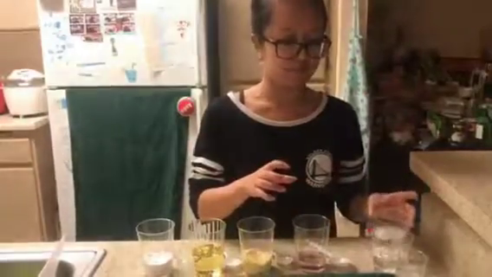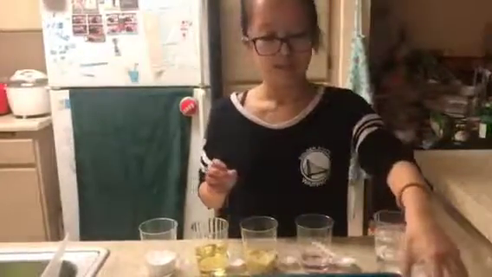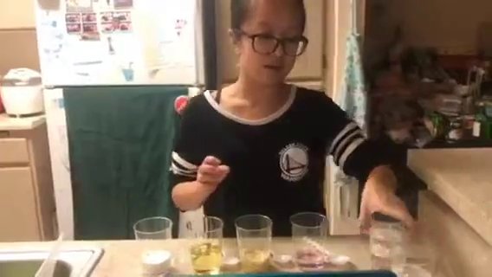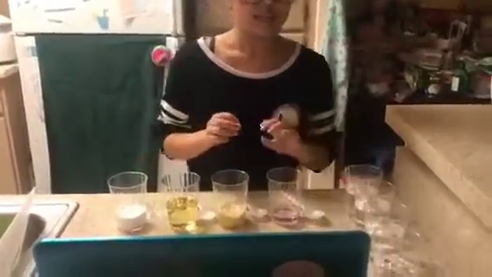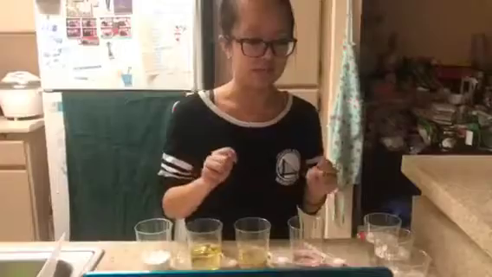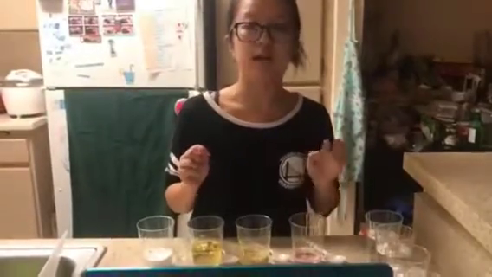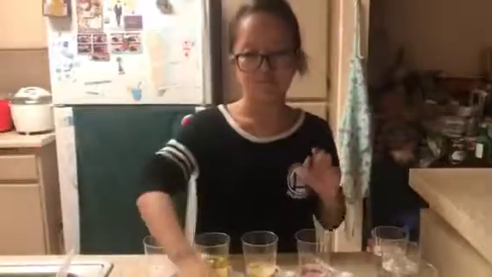Alright, so these are the 4 cups of water, as you can see on the side, that we will be mixing with each of our substances. Remember, as scientists, we're here to experiment and try things, but we're not going to physically eat it or drink it because it's not safe.